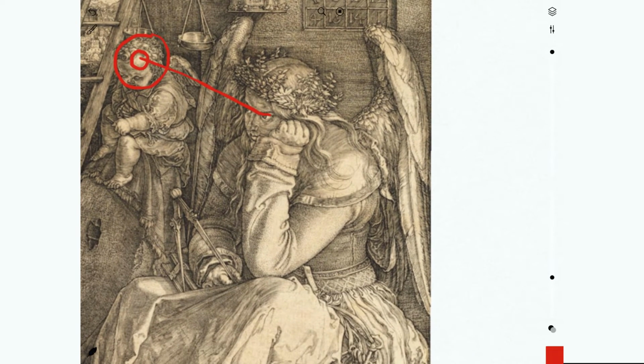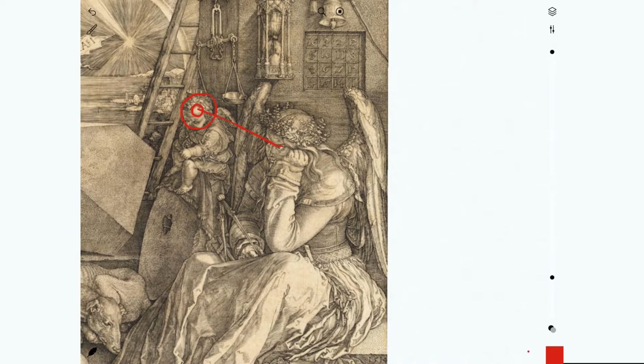I'd also look at the shape of the body. This to me is a man's body. Very strong physical body. The hair is long, but long hair was in fashion for men at that time, and I think that confuses a lot of people.